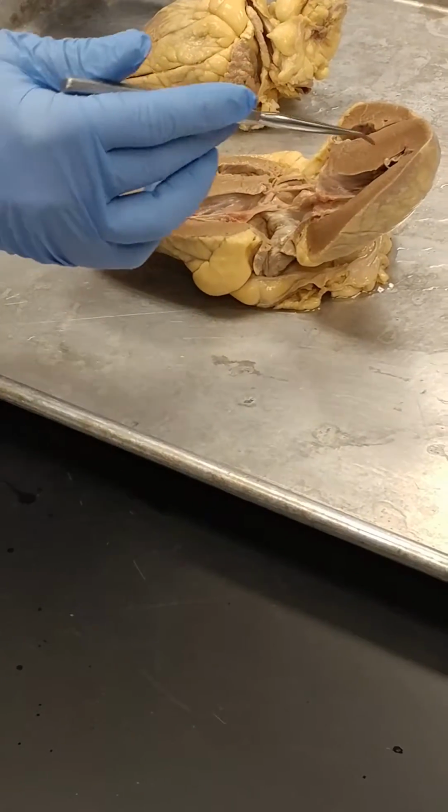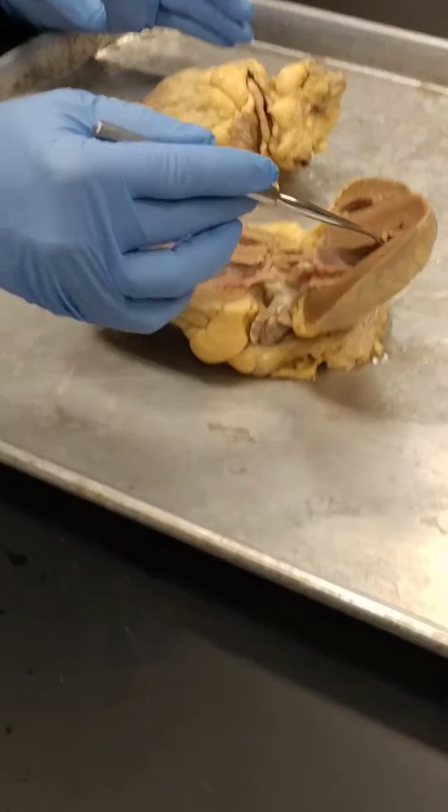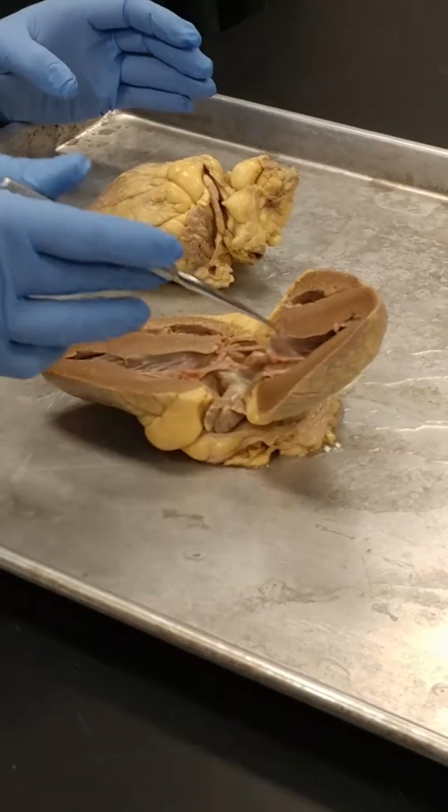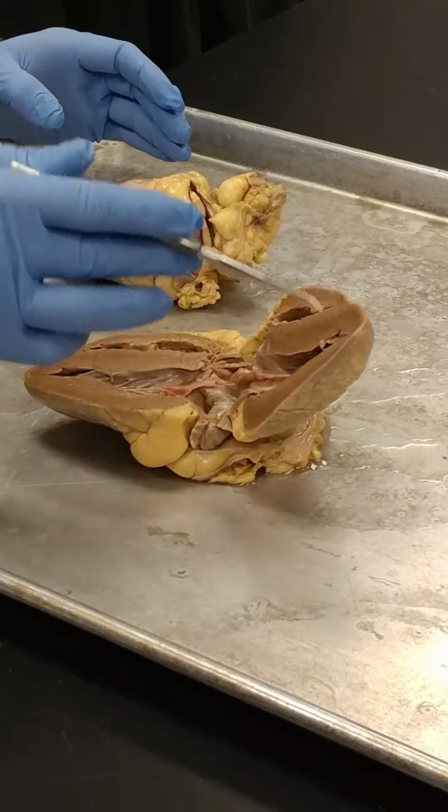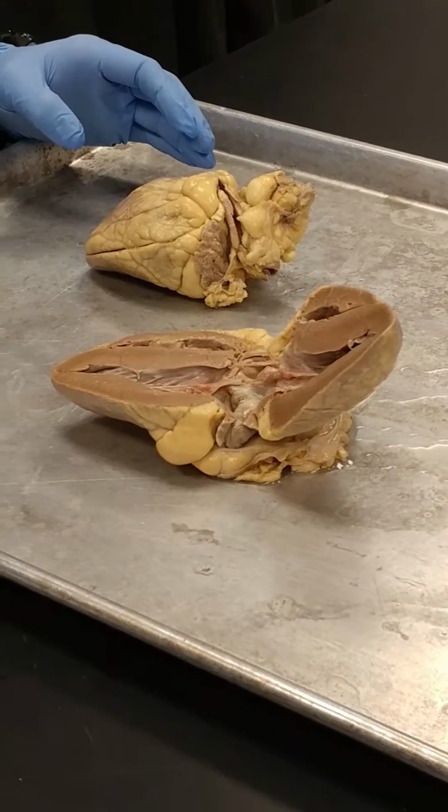Endocardium's main function is to help prevent blood from adhering to the structures on the inside of the chambers.